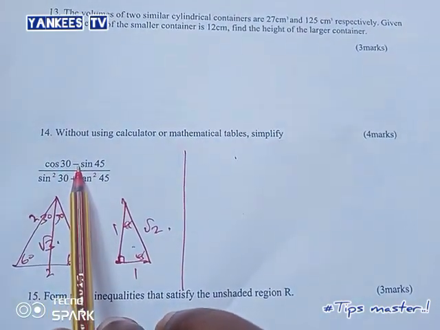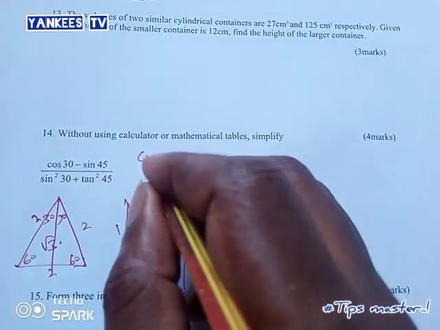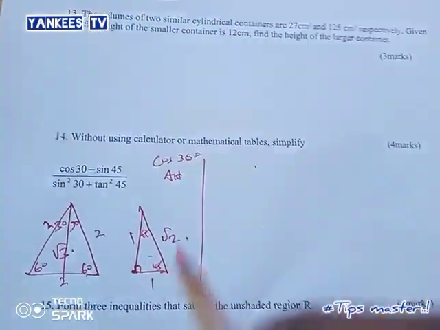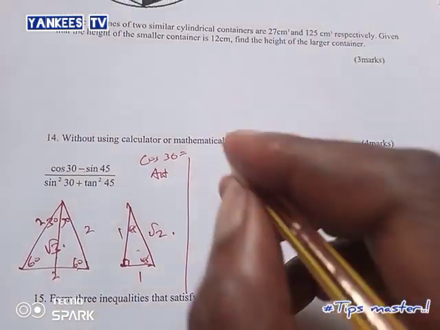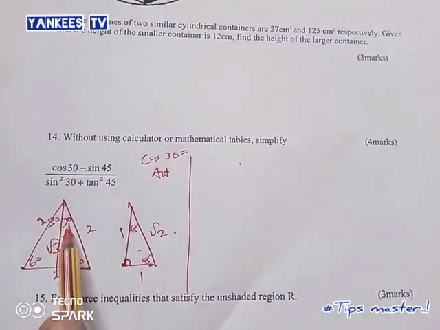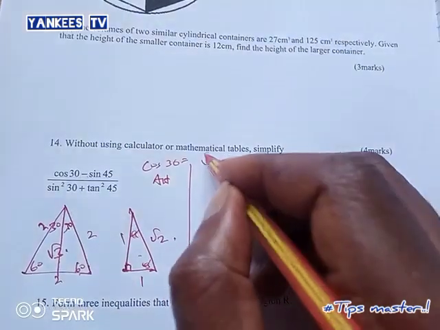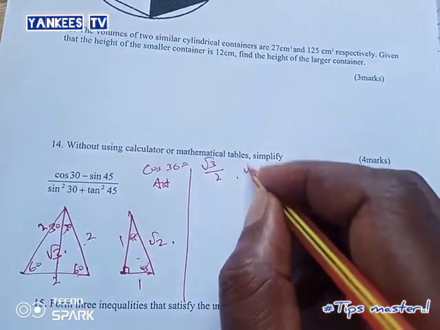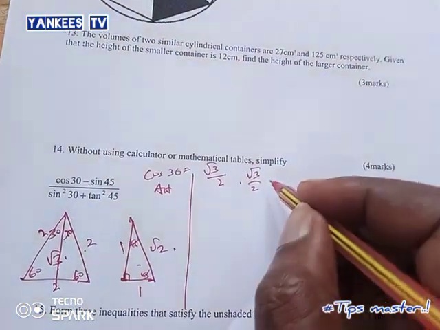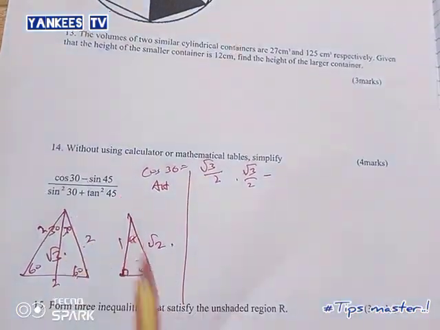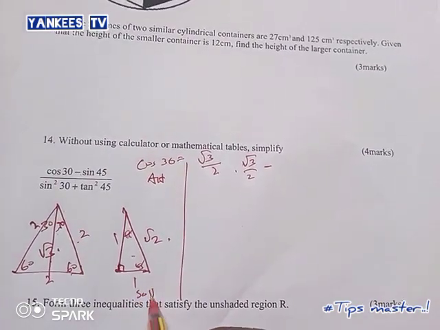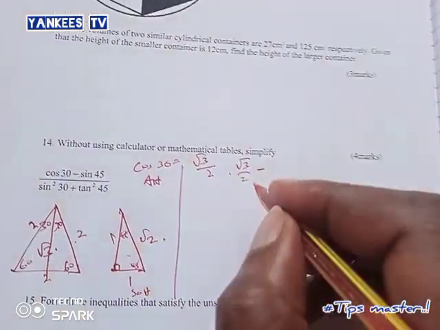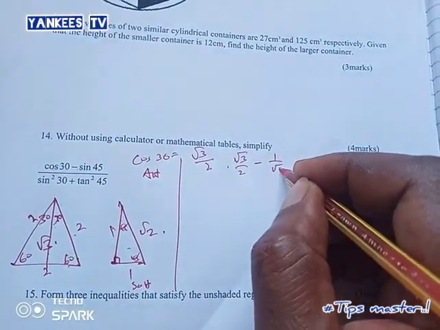So cos 30 is adjacent over hypotenuse, which is root 3 over 2. So we have root 3 over 2 minus sine 45. That is opposite over hypotenuse, 1 over root 2.